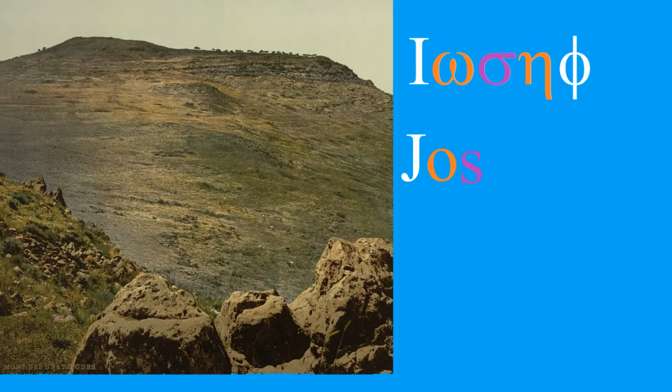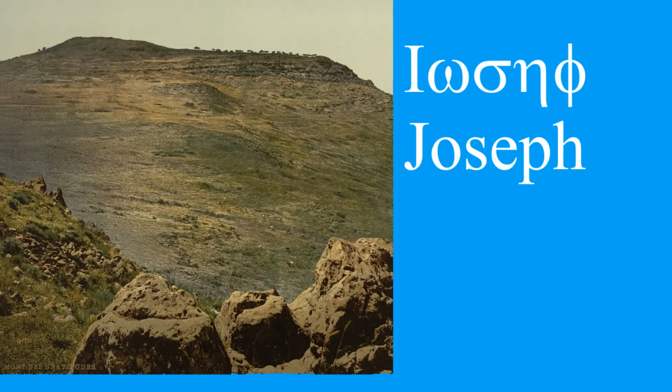And then we have one of the more confusing letters in the Greek alphabet for an English speaker. This is eta. So it looks like an N, but remember it's E. And finally, we have the phi, which is the F sound, and we have then Iosif or Joseph in English.